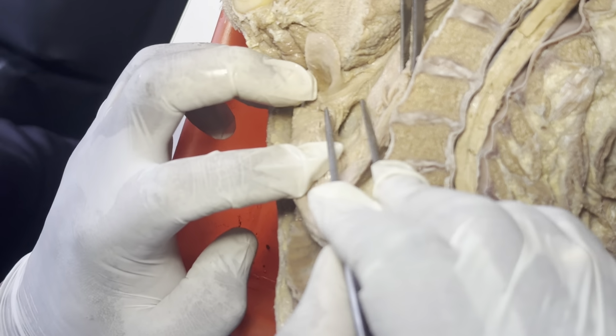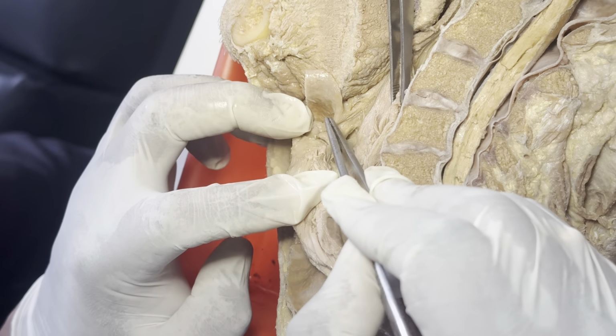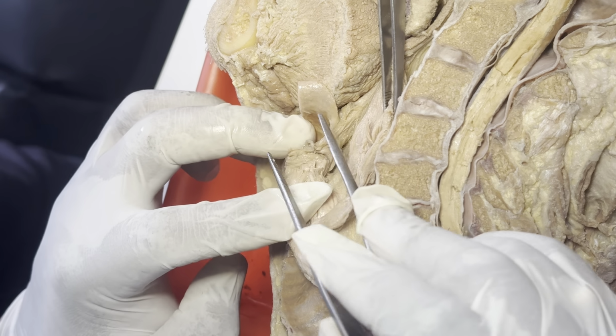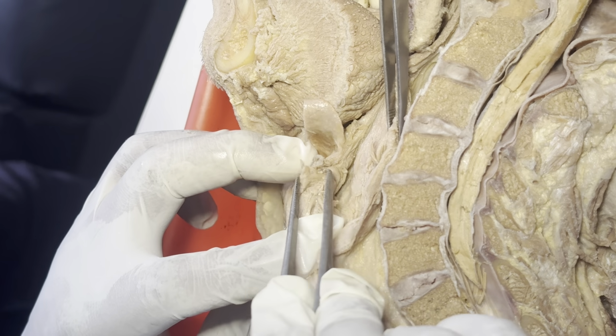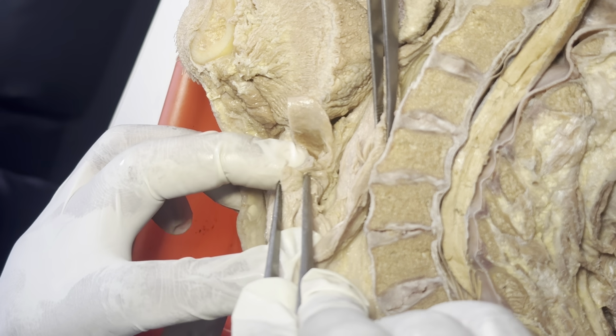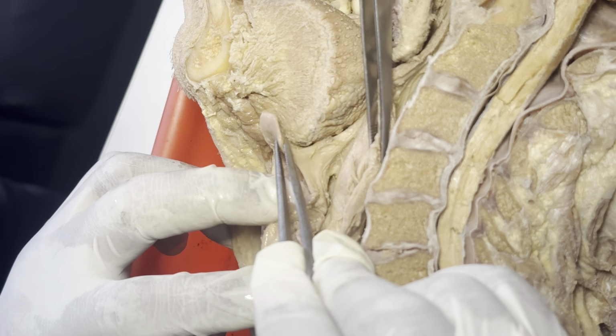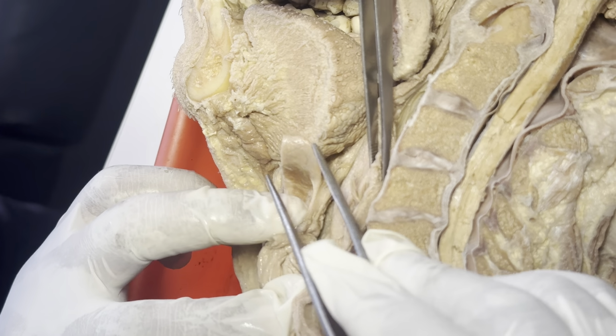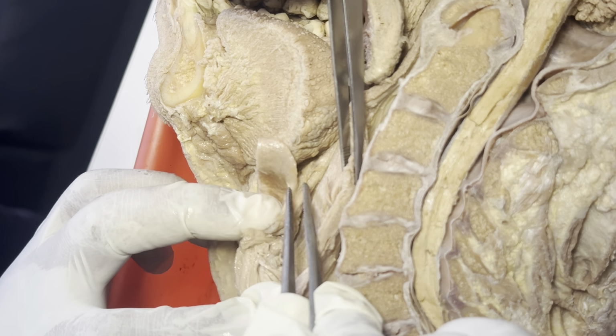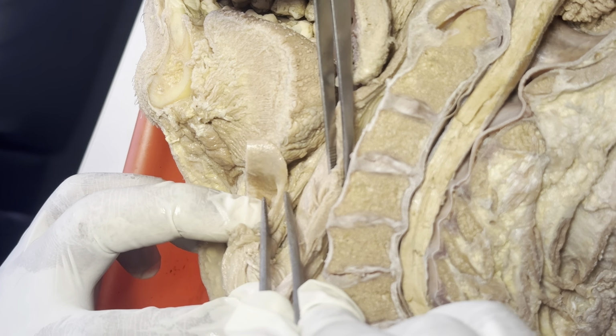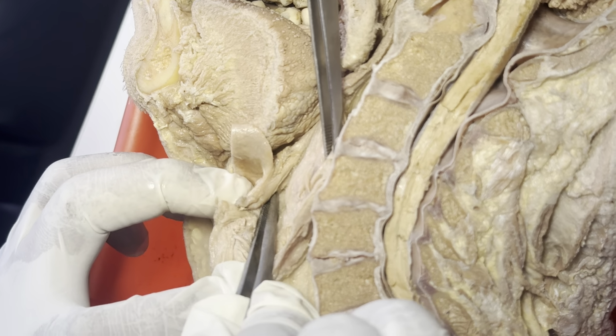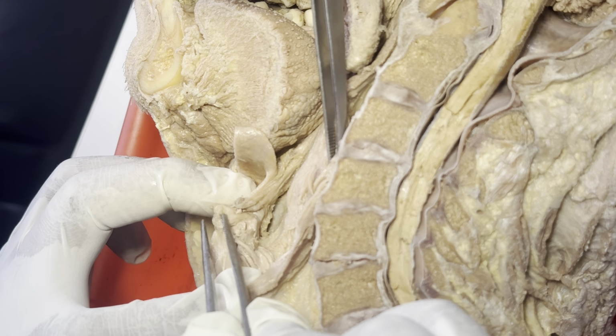On the medial side, we are going to have this fold. This is the aryepiglottic fold. Ary means the arytenoid cartilage, which is present over here, right? The arytenoid cartilage and the epiglottis. This is also a cartilage. So the fold present between the epiglottis and the arytenoid is known as the aryepiglottic fold. So medially, the piriform fossa is bounded by the aryepiglottic fold.